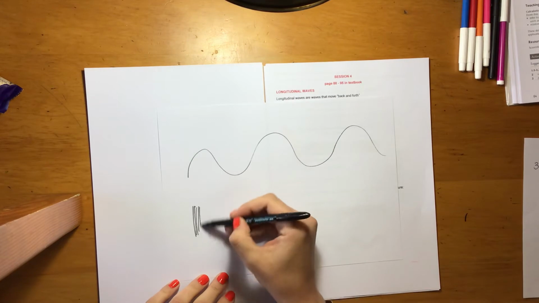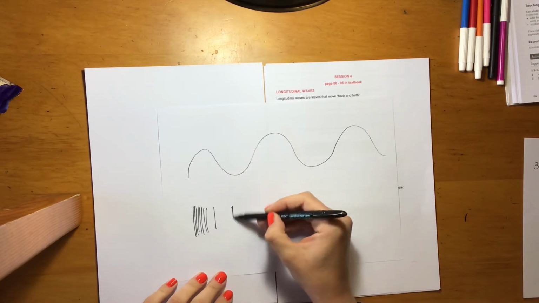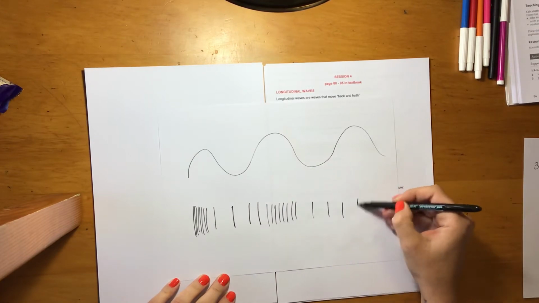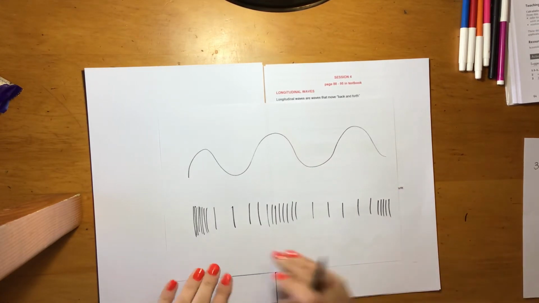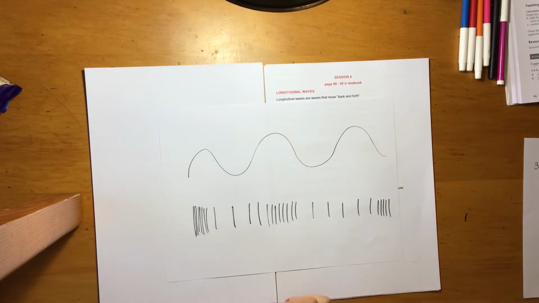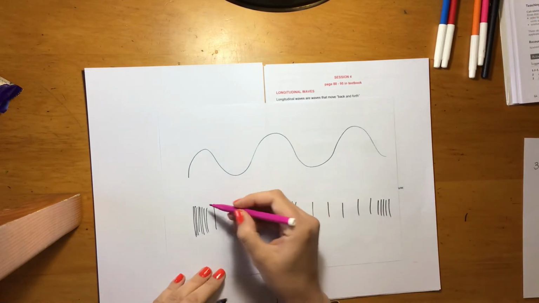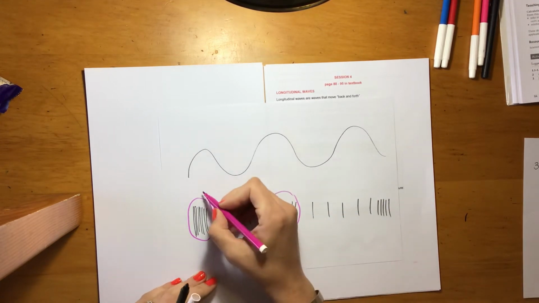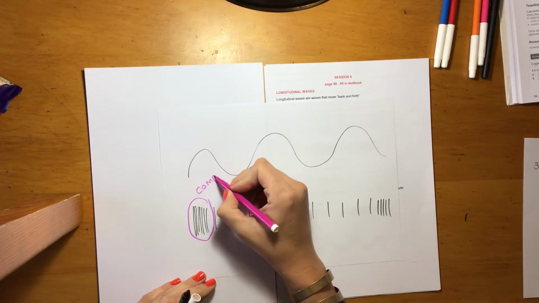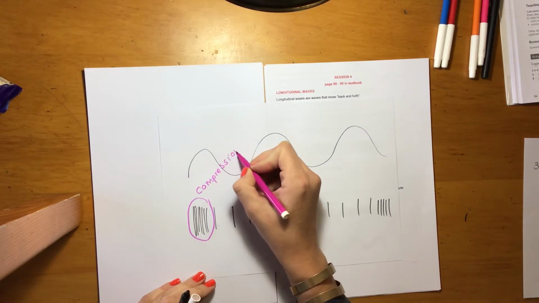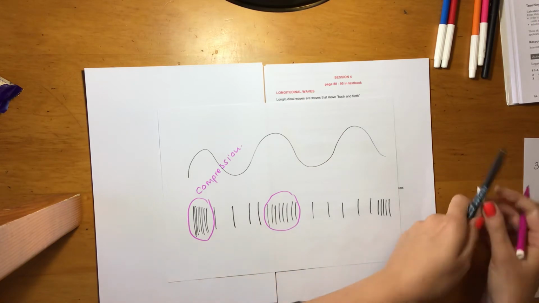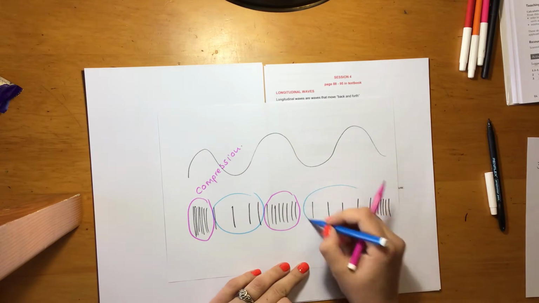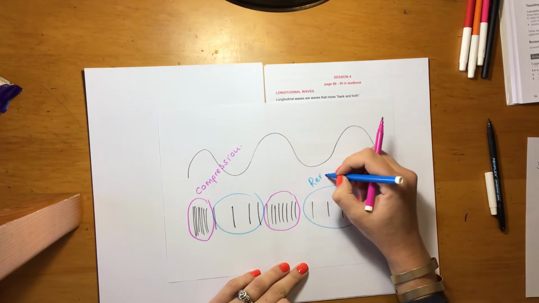So when we have a longitudinal wave, there are different sections in a longitudinal wave. So let's just say this is what it looks like. Then this part here, where the particles are closer together, these parts are called your compressions. And this part, the part where the particles are further apart, are called rarefaction.